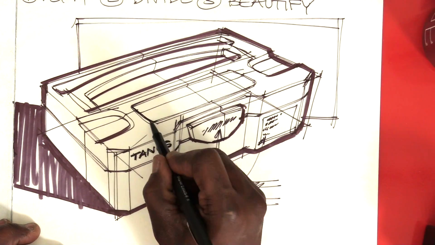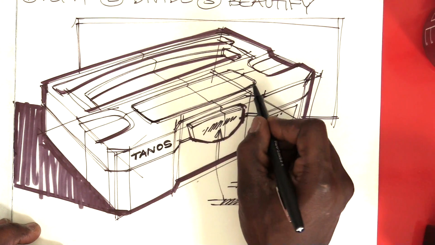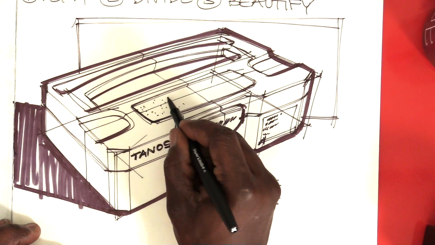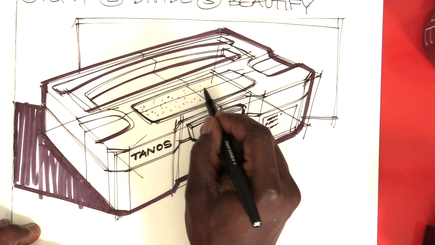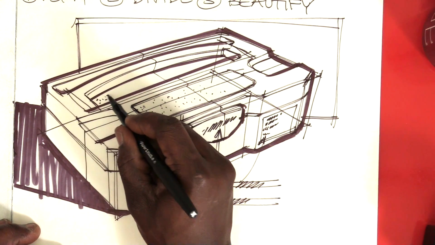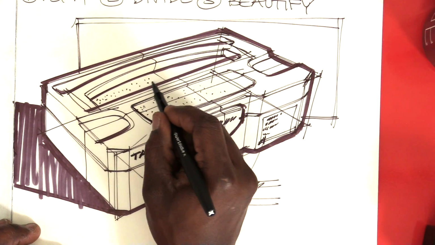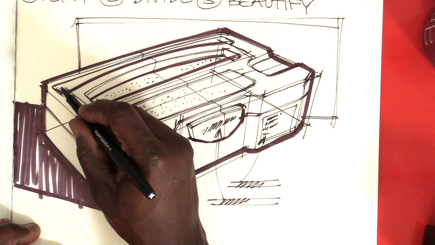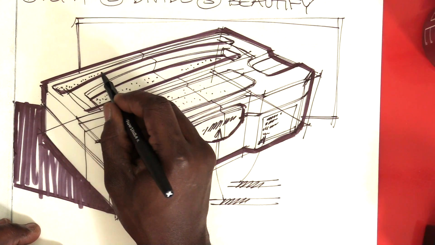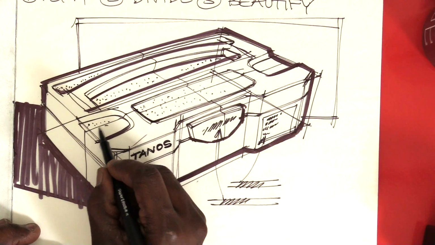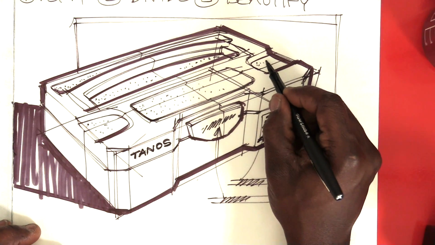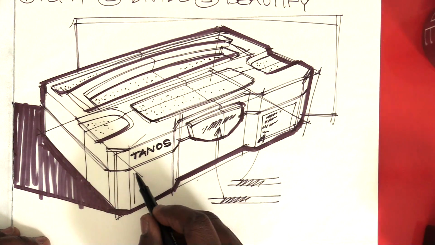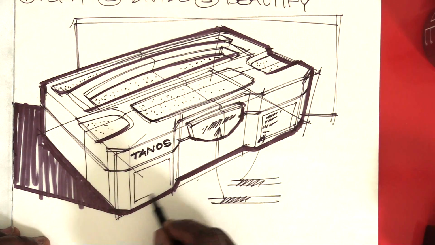So let's say that in this little drop down area, it's a little bit more heavily textured. I could add some stippling in these areas. Okay. And that's adding a little bit of texture to show that there is a difference. And these texture elements, for example, are part of the beautify process of sketching.